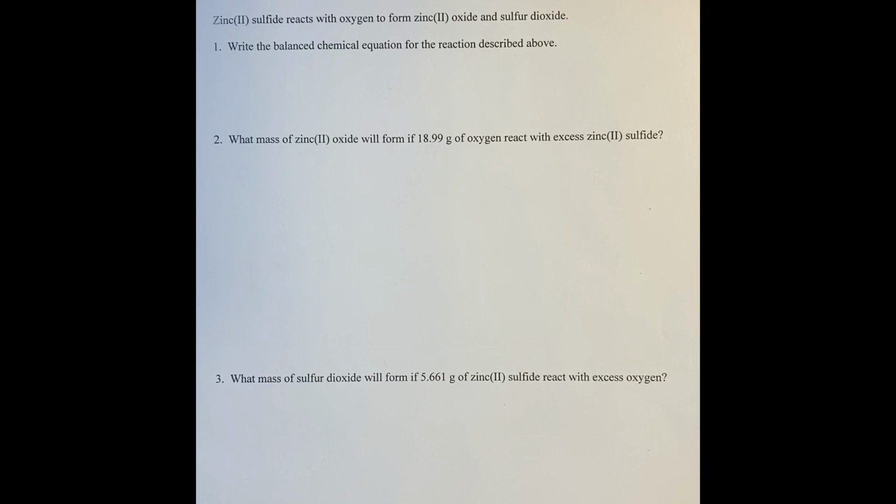So let's look at the stoichiometry handout in the gold packet that deals with the reaction of zinc(II) sulfide as it reacts with oxygen to form zinc(II) oxide and sulfur dioxide. As you look at the questions that follow, the first thing that we will need for this stoichiometry question is a balanced chemical equation.